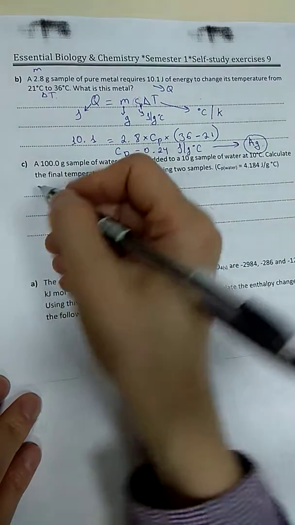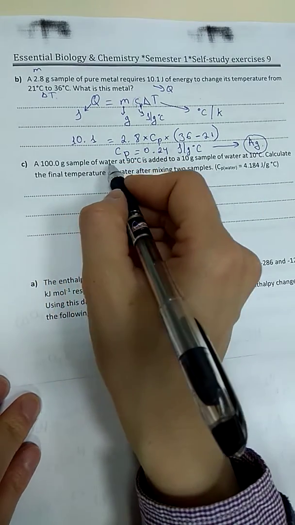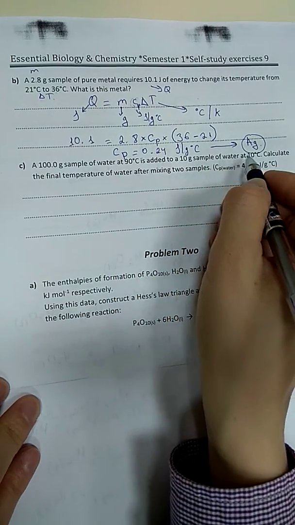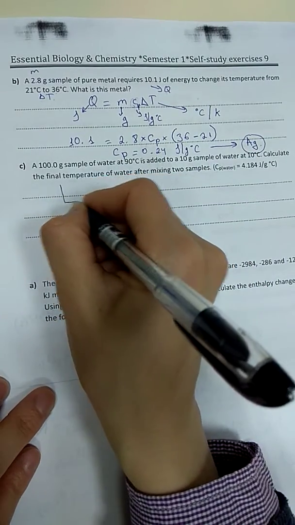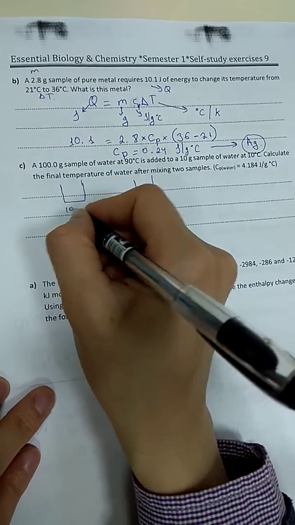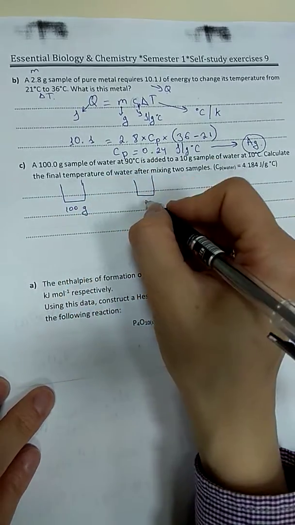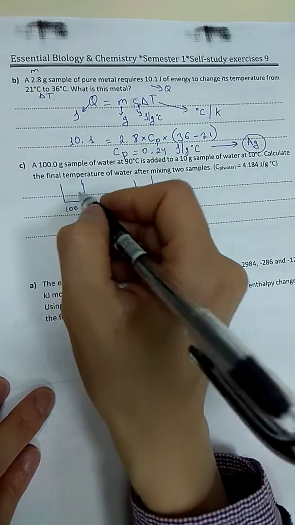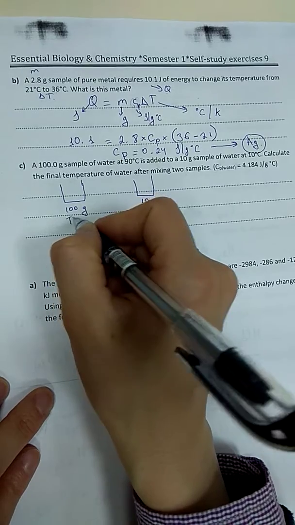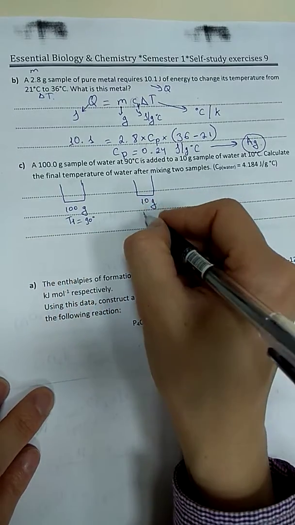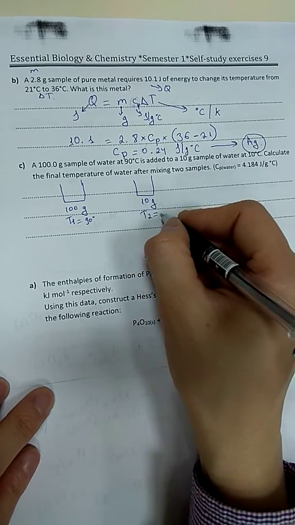Okay, next question. A 100 gram sample of water at 90 degrees is added to a 10 gram sample of water at 10 degrees. So you have separate water samples. The first sample has a mass of 100 grams, the second sample has a mass of 10 grams, and the temperature of the first sample is 90 degrees, and the temperature of the second sample is 10 degrees.